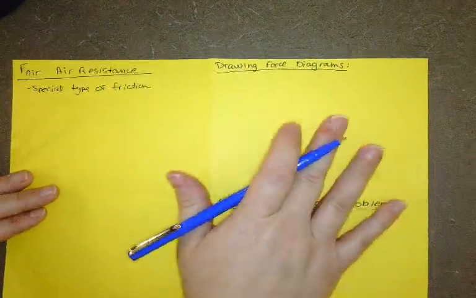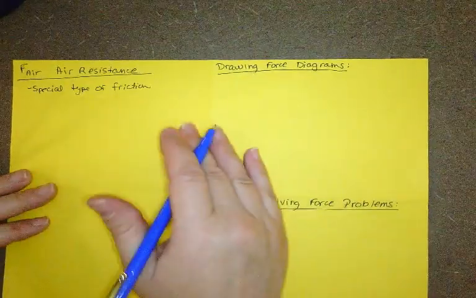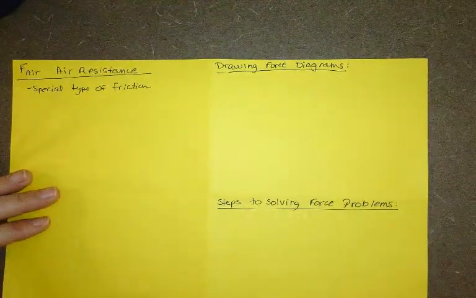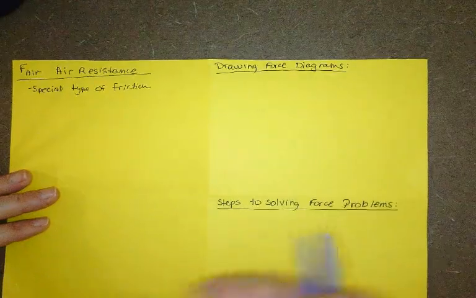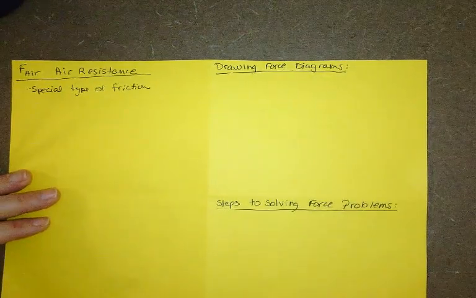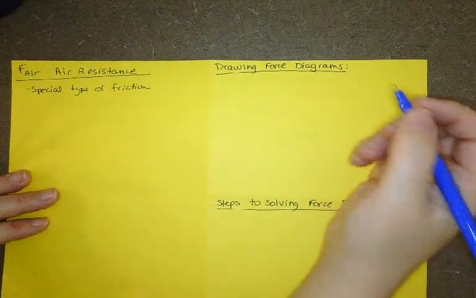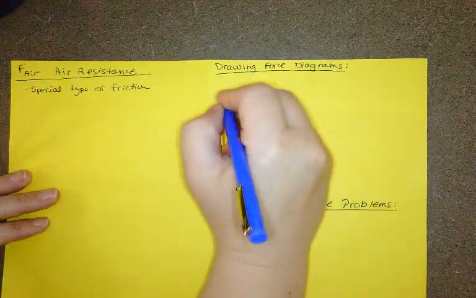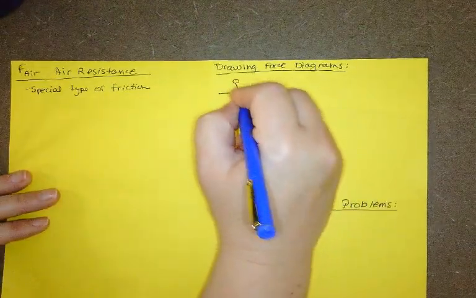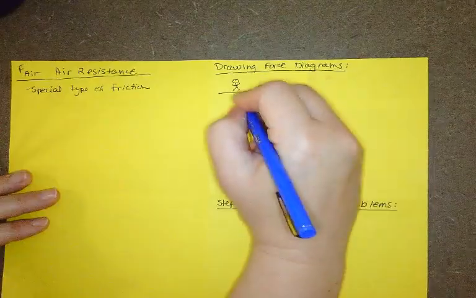Okay, so drawing force diagrams. So that's where we're going with this, why we need to know the names of these forces, because we're going to draw diagrams to help us analyze the forces acting on an object. Okay, so let's pretend I have a person standing on the ground.